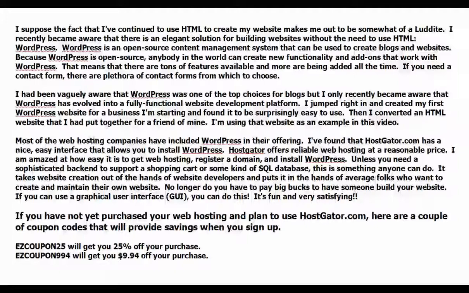Unless you need a sophisticated backend to support a shopping cart or some kind of SQL database, this is something anyone can do. It takes website creation out of the hands of website developers and puts it in the hands of average folks who want to create and maintain their own website. No longer do you need to pay big bucks to have someone build your website. If you can use a graphical user interface, a GUI, you can do this. It's fun and it's very satisfying.